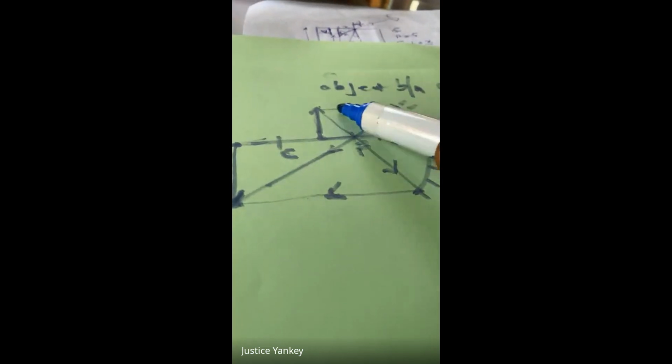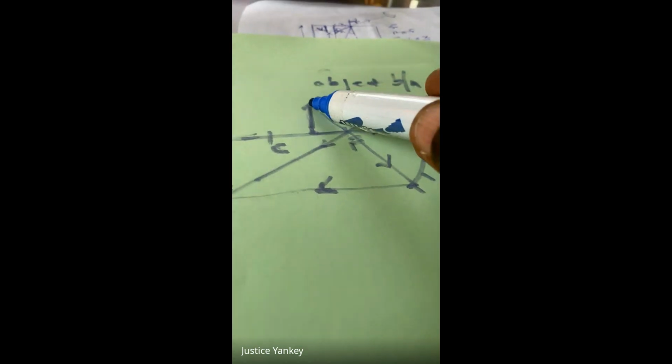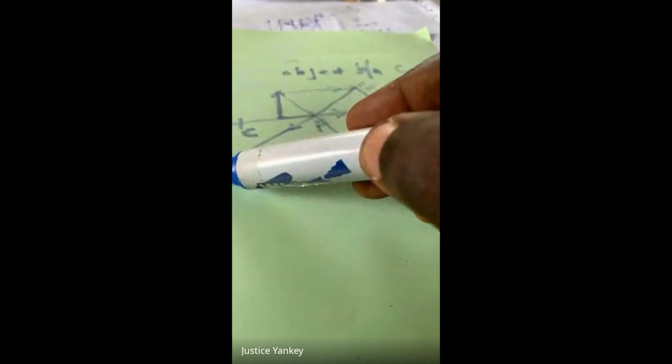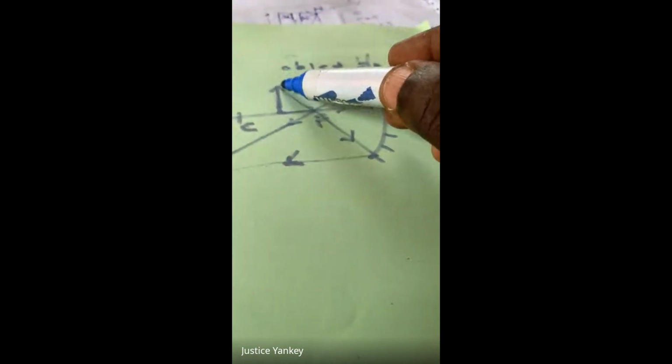We have used 2 of those rays we discussed, the parallel ray and the focal ray. These are the ones that we need actually to be able to construct the image. The parallel ray will start from the head, move parallel to the principal axis, and be reflected towards the focus. And another ray from the head passing through the focus, the focal ray, is reflected parallel.